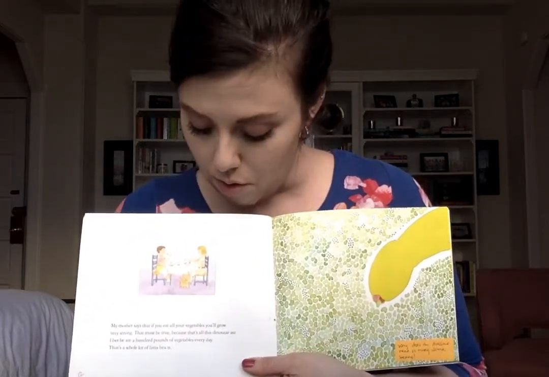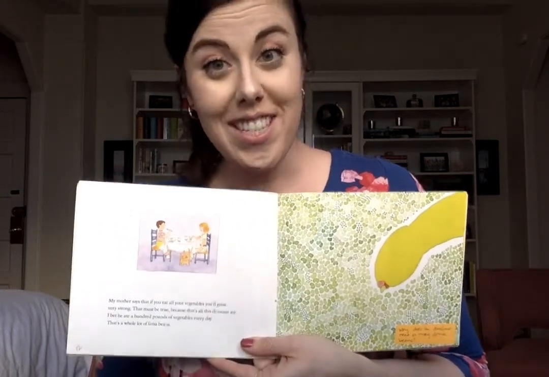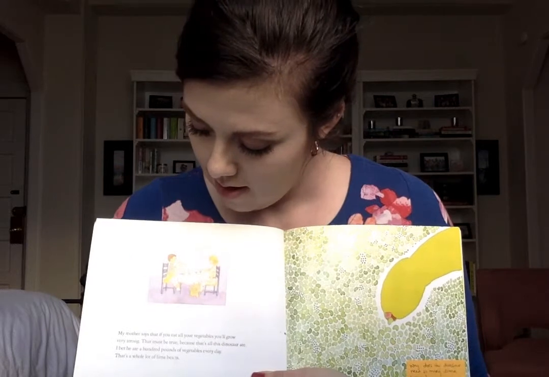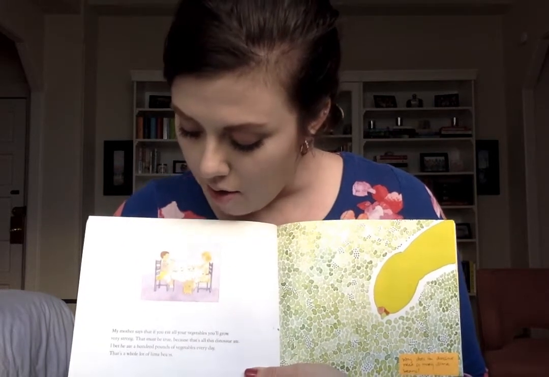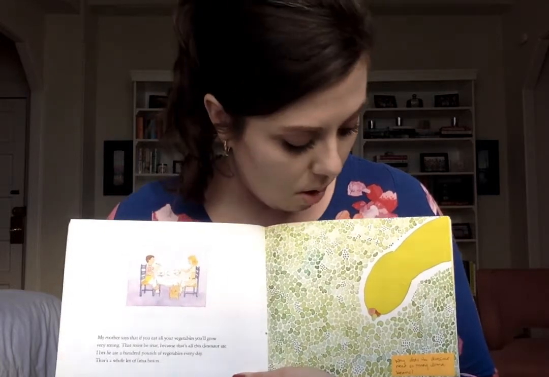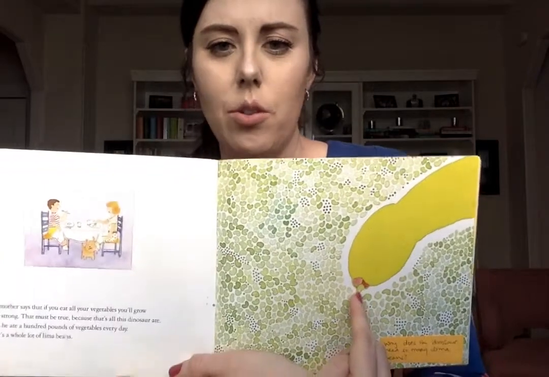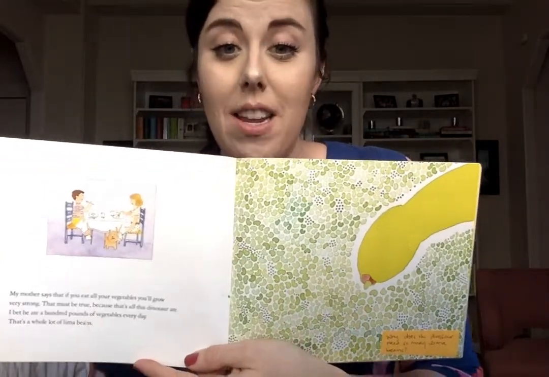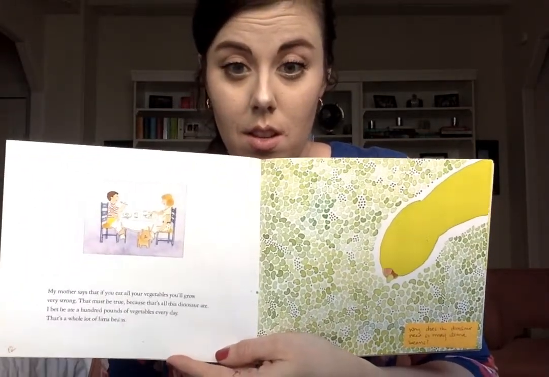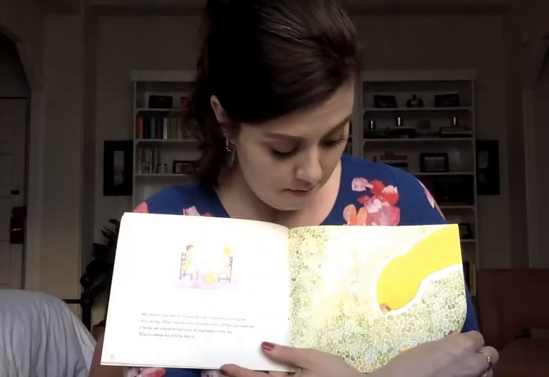That must be true, because that's all this dinosaur ate. The dinosaur did eat vegetables. I bet he ate 100 pounds of vegetables every day. That's a whole lot of lima beans. Why does the dinosaur need to eat so many vegetables? I think he needs to eat a lot of vegetables because he is so big. He needs a lot of food to fill his tummy.